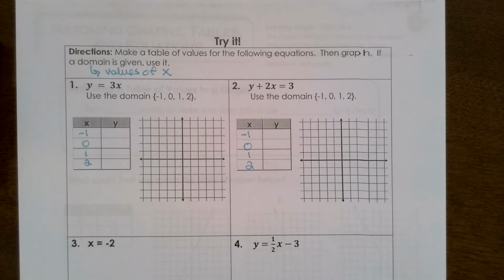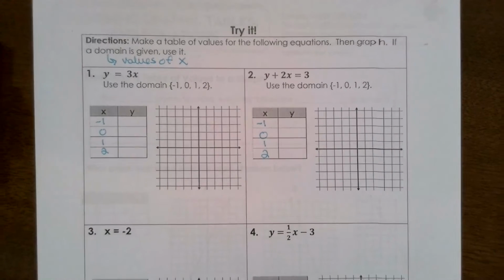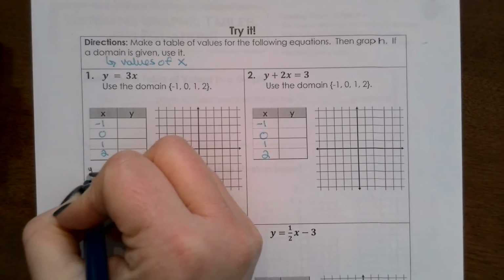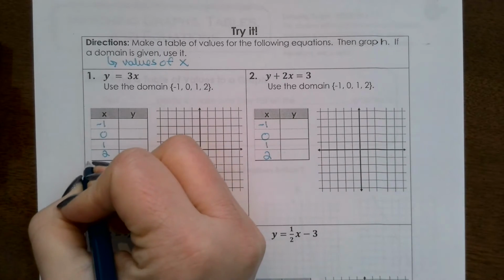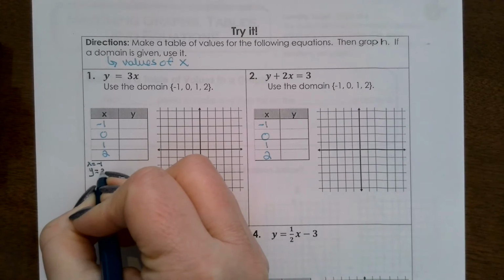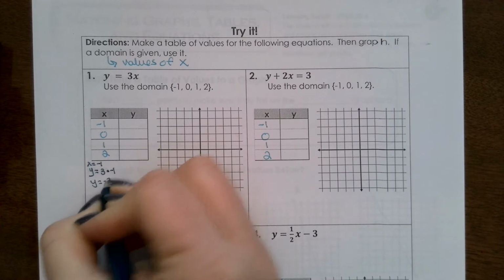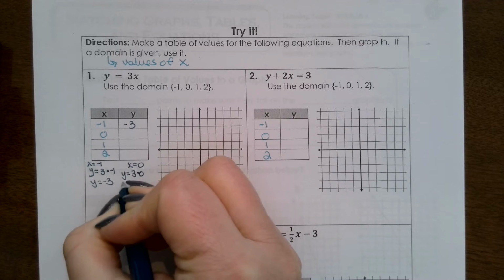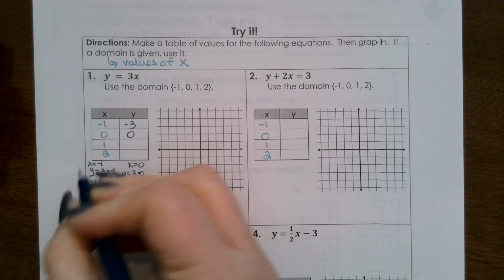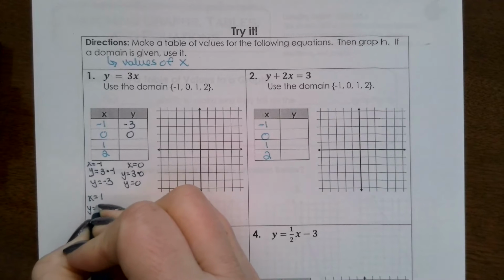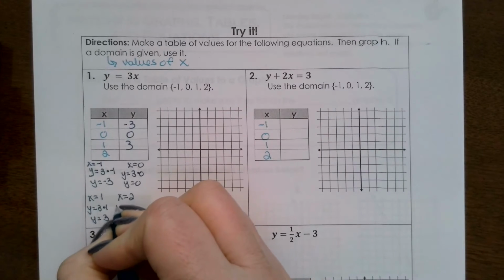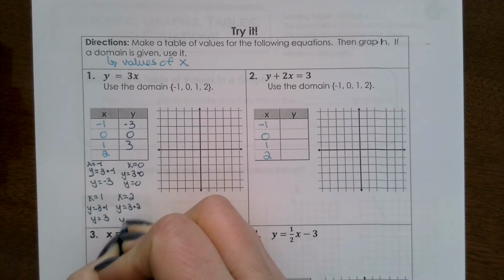So number one, I want to ask myself, is this written in function format? Well, yes, it is. Y is over here by itself. So I'm going to substitute in my values of x for each of these equations. If x equals -1, y equals 3 times -1, so y equals -3. If x equals 0, y equals 3 times 0, y equals 0. If x equals 1, y equals 3 times 1, so y equals 3. And if x equals 2, y equals 3 times 2, y equals 6.